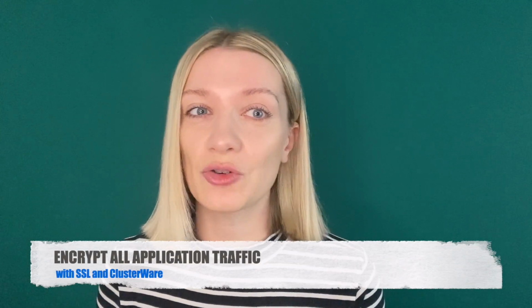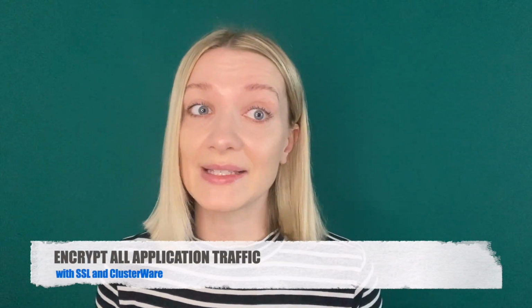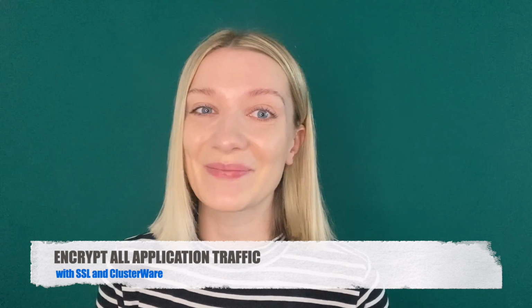In my previous demo, I showed you how to uniformly prevent unintended access to your entire cluster of servers using ClusterWare. Now we're cranking up the energy to tackle the second security concern of our cluster, which is encryption of the data in transit. Today's mission: encrypt all application traffic with SSL using the ClusterWare magic. In this presentation, I'm going to reuse the infrastructure setup that I provisioned with ClusterWare in the previous demo. If you missed this 10-minute video, I'll leave the link in the description of this video.